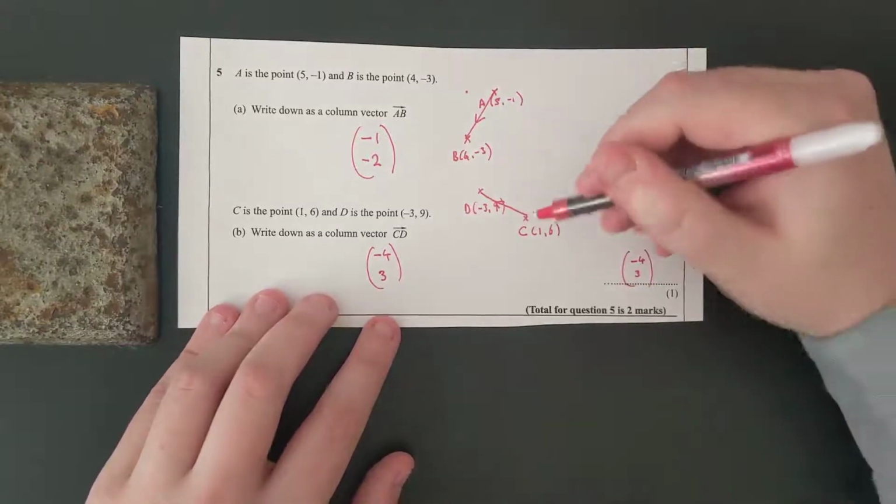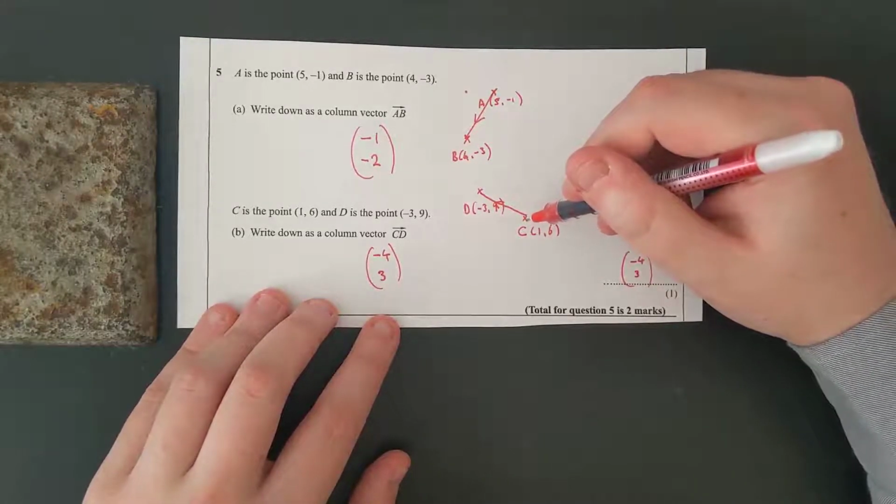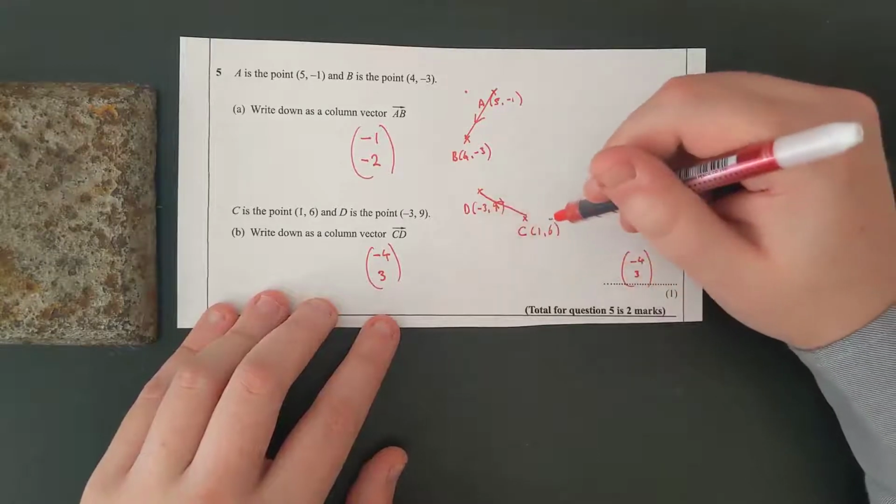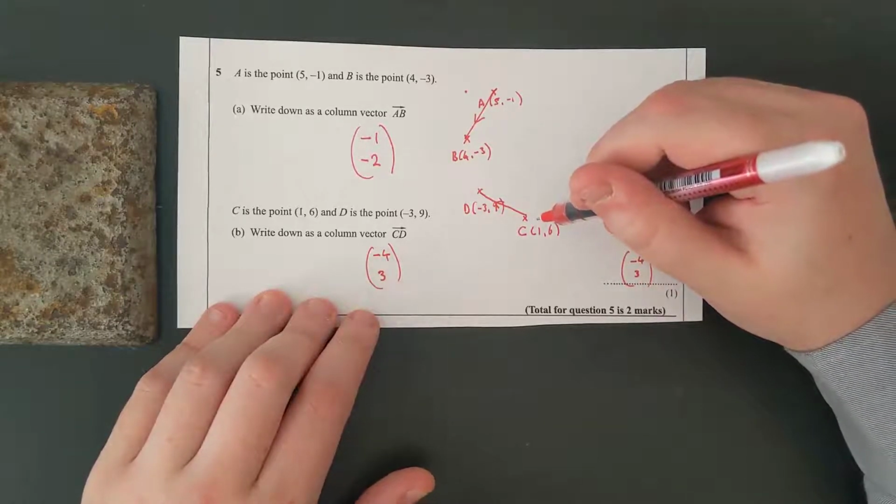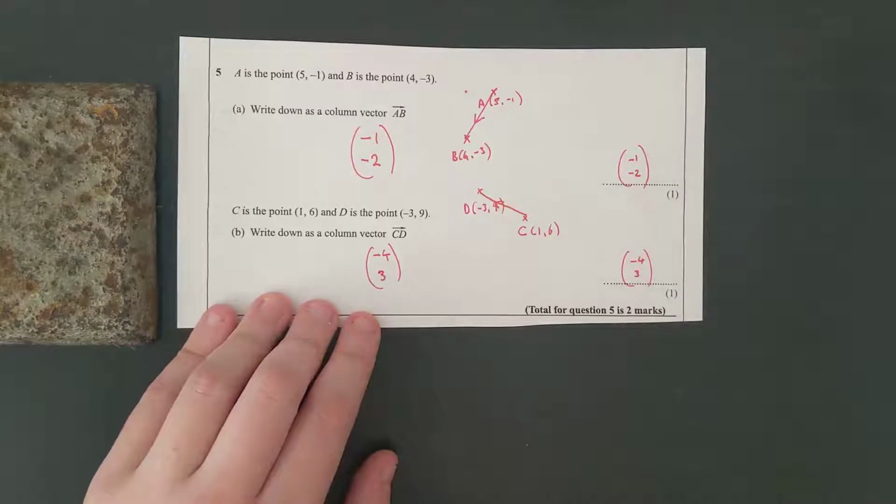And once again, this process is just, what do I need to do to x to get from C to D? I need to subtract 4. What do I need to do to y? I need to add 3. And we have our column vectors.